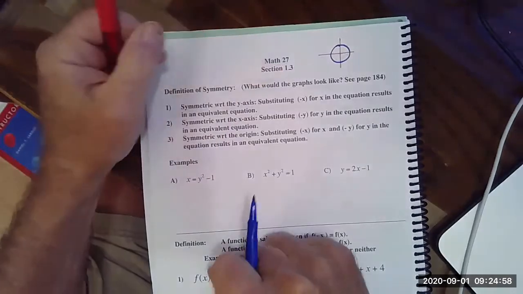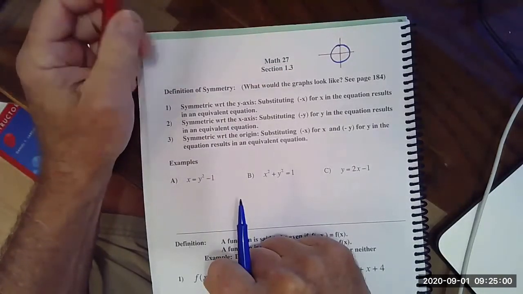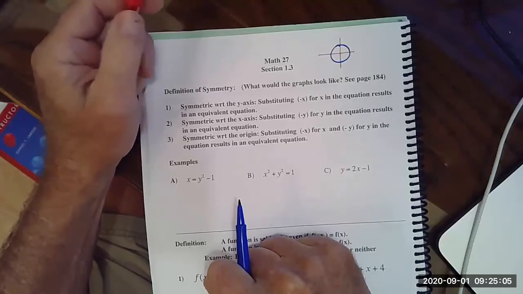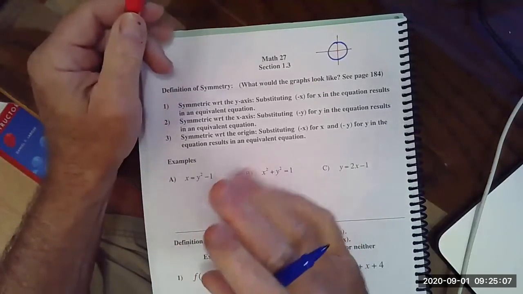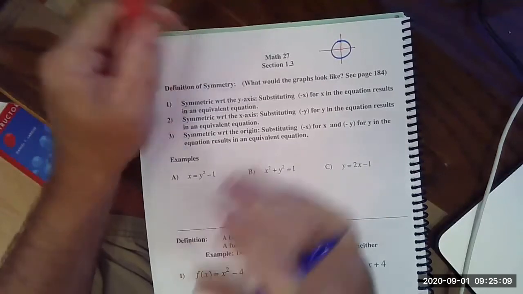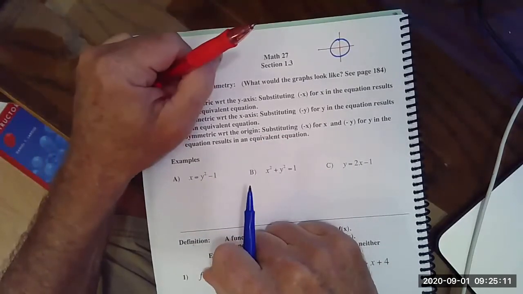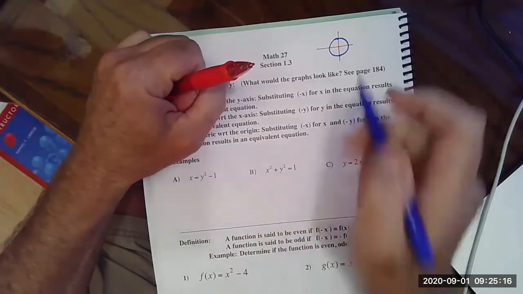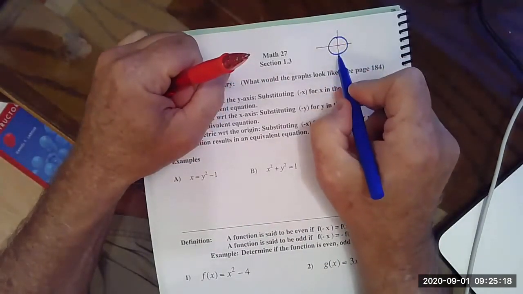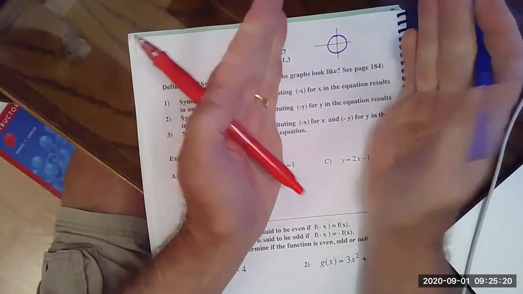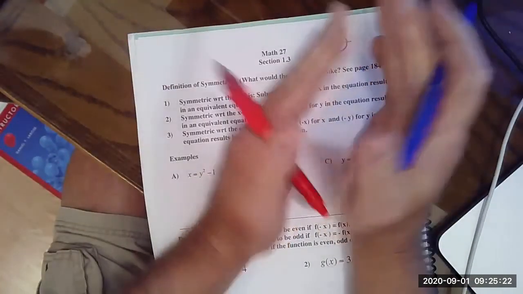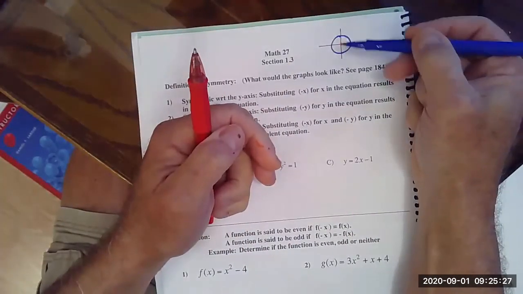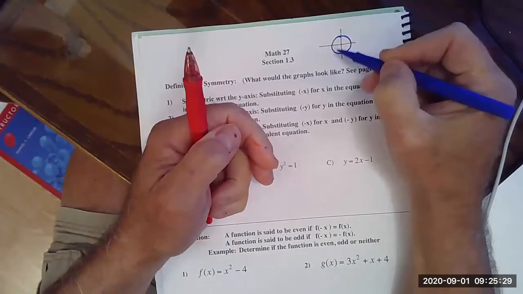a circle centered at the origin, I would almost claim there's infinitely many concepts of symmetry. A circle is this very unique and perfect, in a way, figure. So there's symmetry this way. And when I say symmetry, notice that it folds up on itself. Same thing going this way. The axis, it's called the axis of symmetry. Also this way.